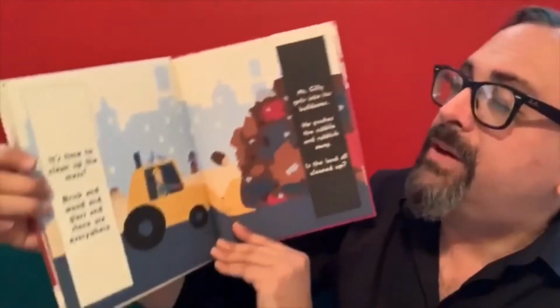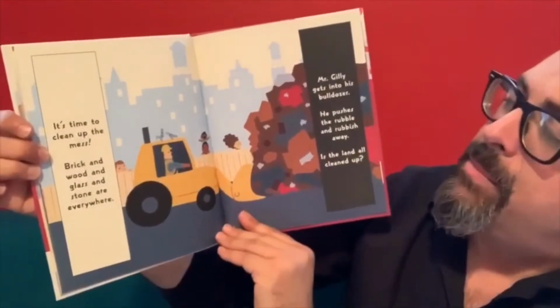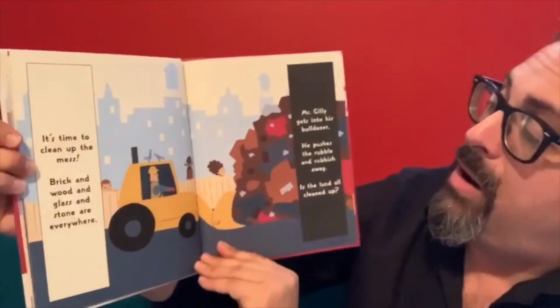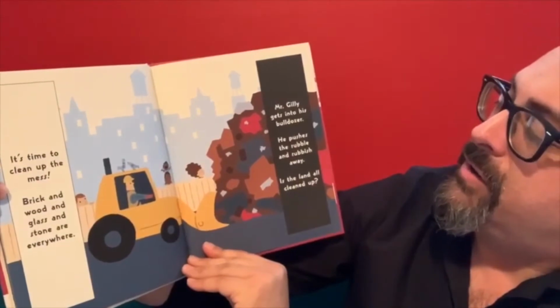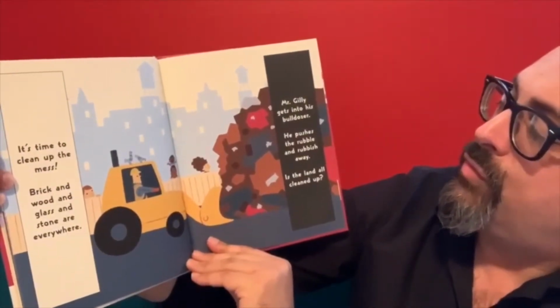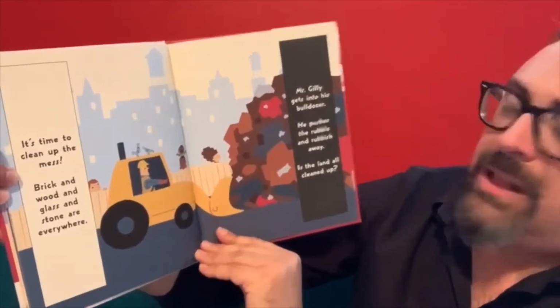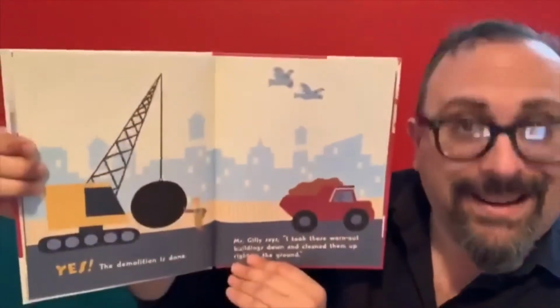It's time to clean up the mess. Brick and wood and glass and stone are everywhere. Mr. Gilly gets into his bulldozer. He pushes the rubble and rubbish away. Is the land all cleaned up? Yes.